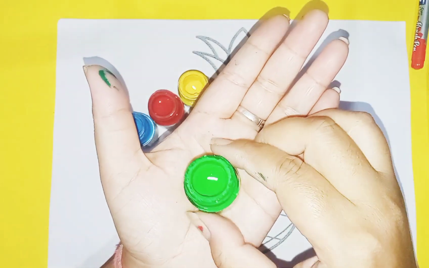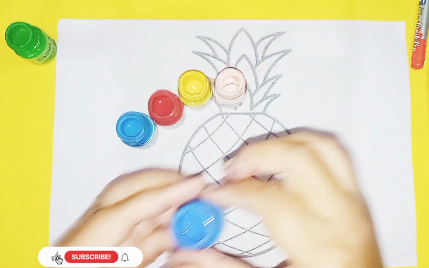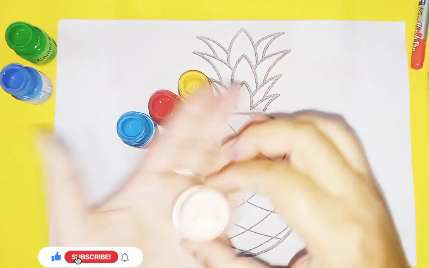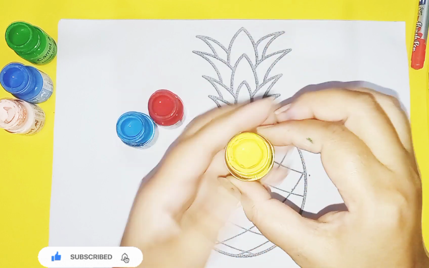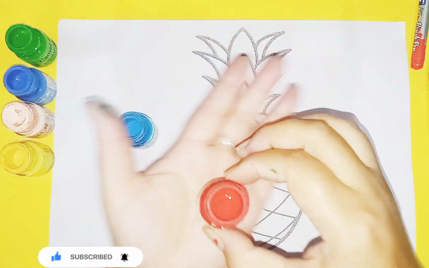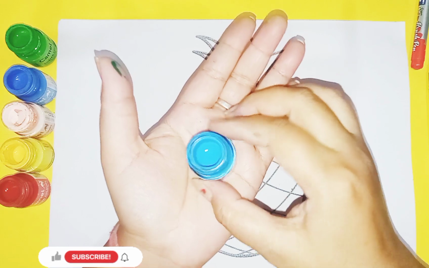This is green color, blue color, peach color, yellow color, red color, sky blue color.